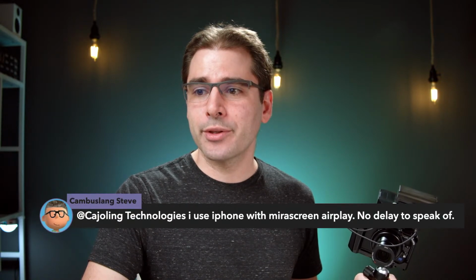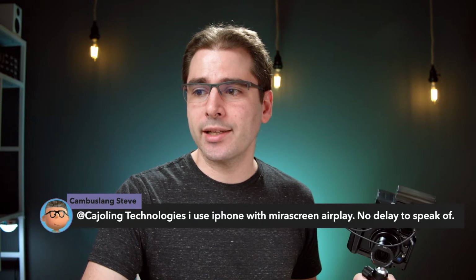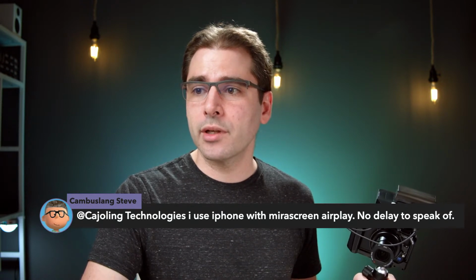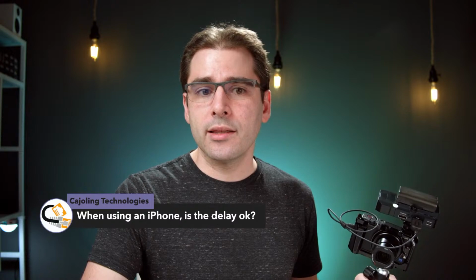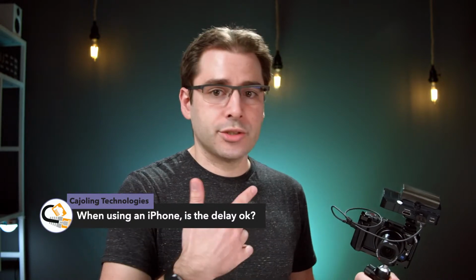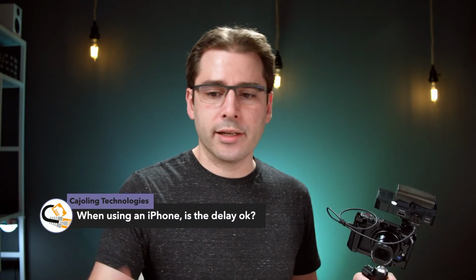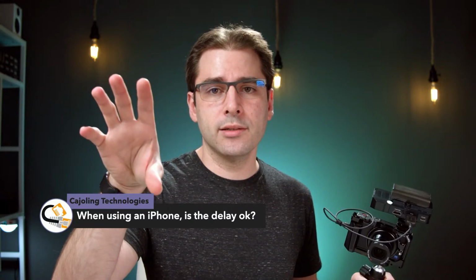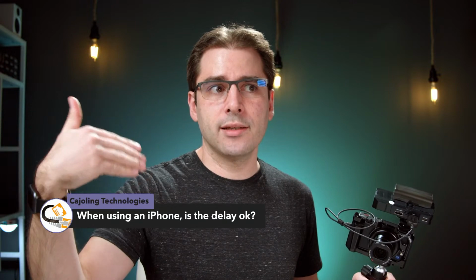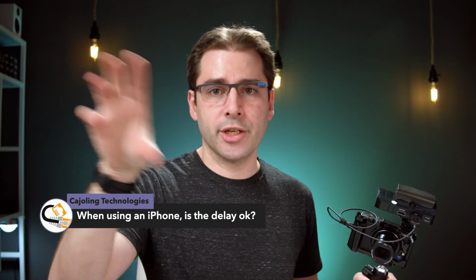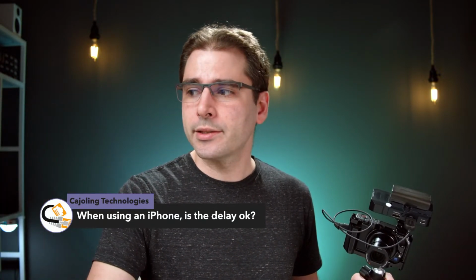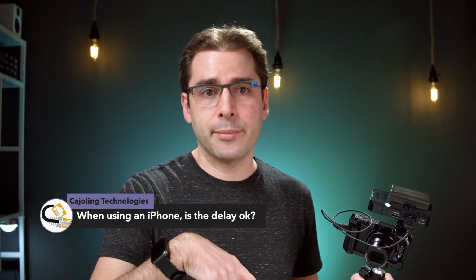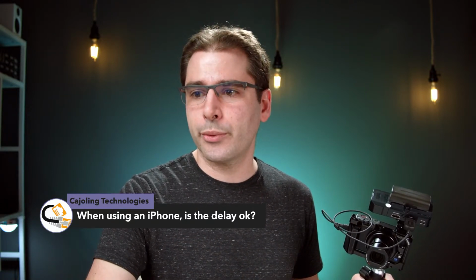I use iPhone with mirror screen AirPlay, no delay to speak of. Yeah, the iPhone, oh, that was in response to this. The iPhone camera, did I just show you that? Yeah, I did. It's pretty much no delay. When I showed you the screen, you were seeing the feed that the iPhone was sending as well as the video of the iPhone from the wired camera. So you can scroll back to that and compare the delay, but it's pretty much no delay.